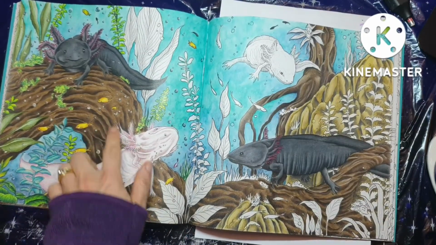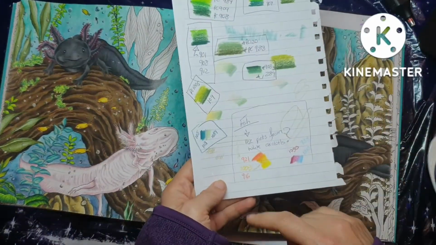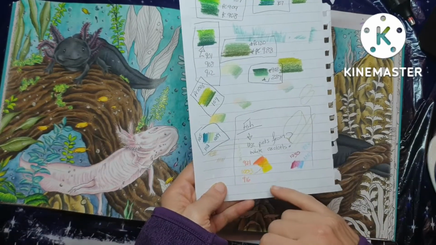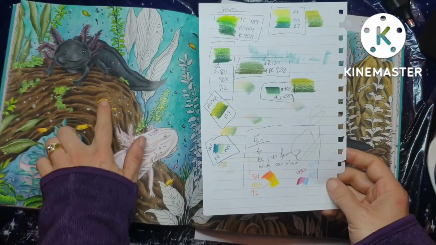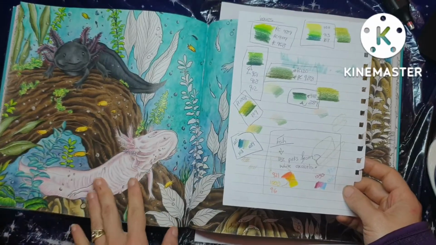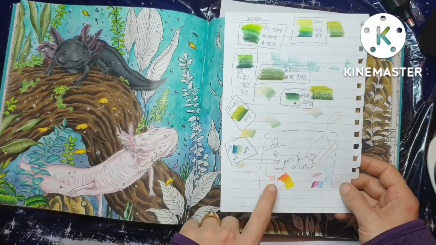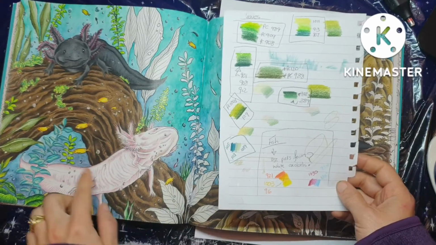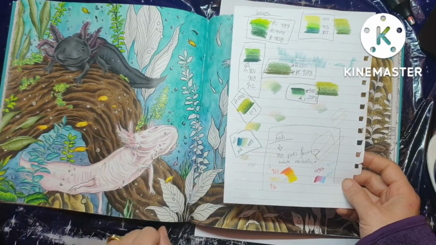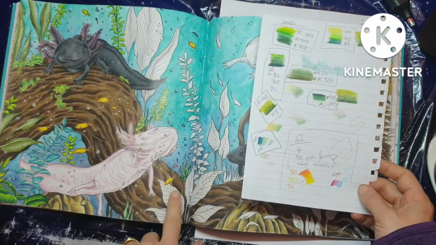For these fish I used PC 1003 and I covered the entire fish with that. Then I used PC 916 and 921, and I built up some color and just depth to them.